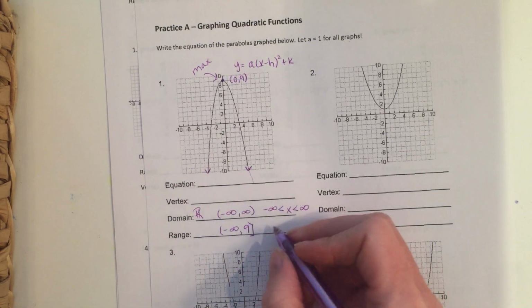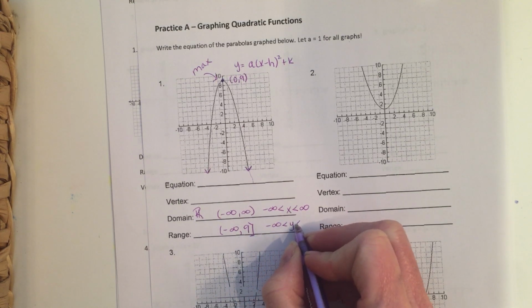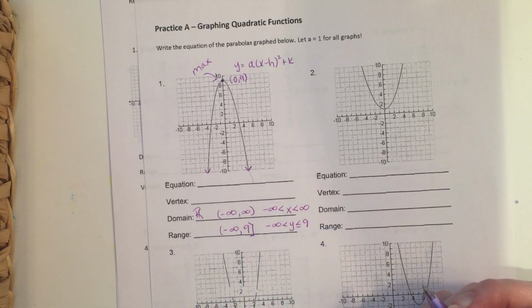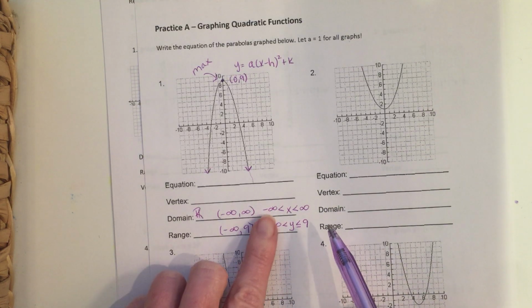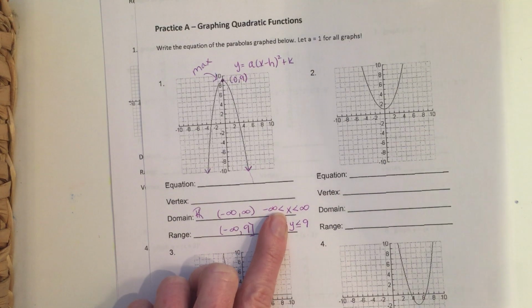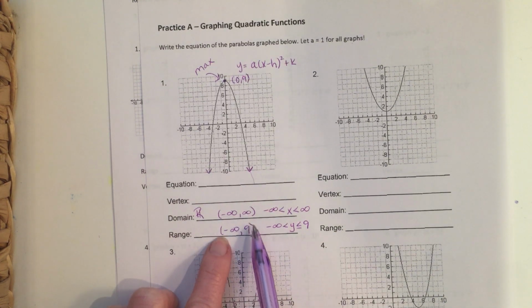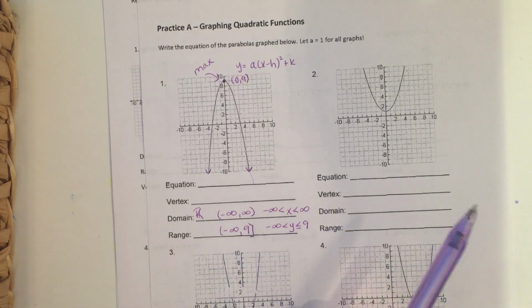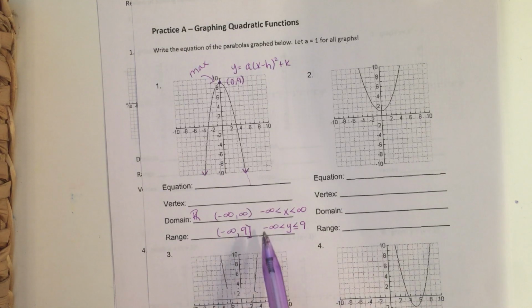And then for the range, some of you might write that as negative infinity is less than y, which is less than or equal to 9. And others of you might just write y is less than or equal to 9, which is exactly the same thing mathematically. So again, I don't think in our class we've actually talked about writing it in interval notation yet, but if we haven't done it before June, we'll take a little time in June to do that so you're ready for it when you see it in another course.